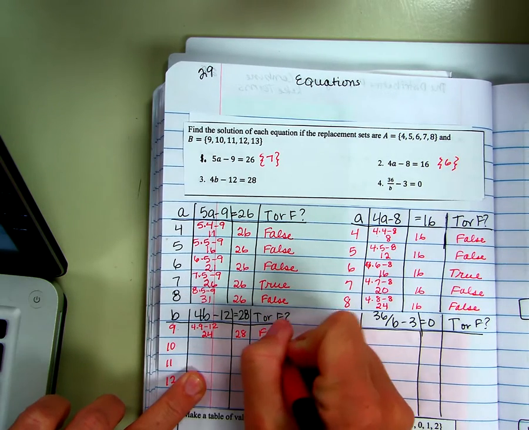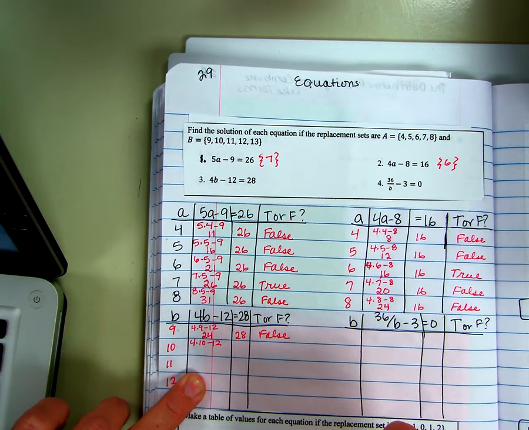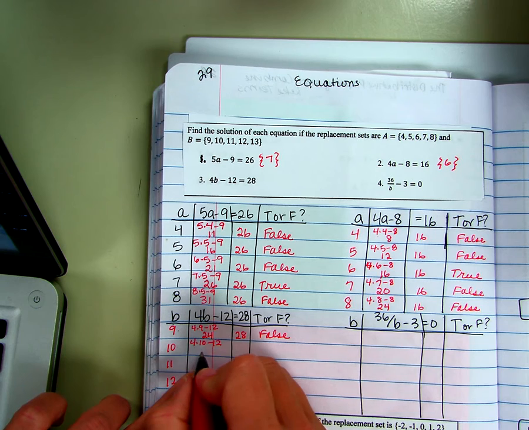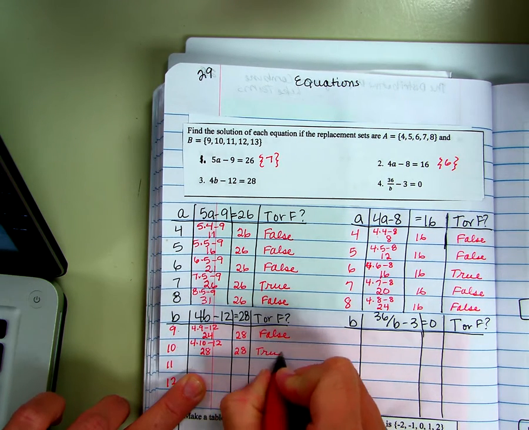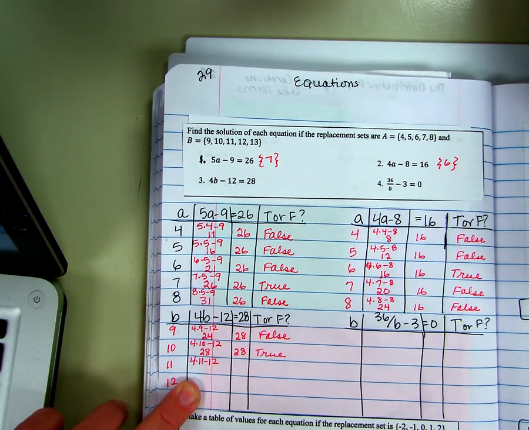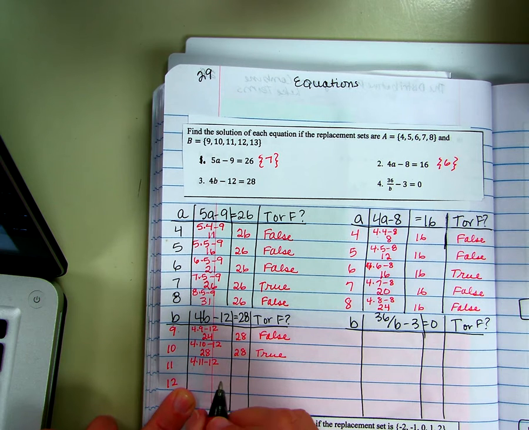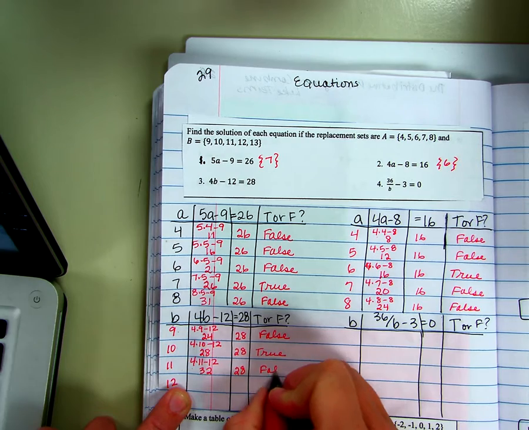And that's not equal to 28, so false. 4 times 10 minus 12 is 40 minus 12, and that is 28. So this is true. 4 times 11 minus 12 is 44 minus 12, which is 32. So this is false.